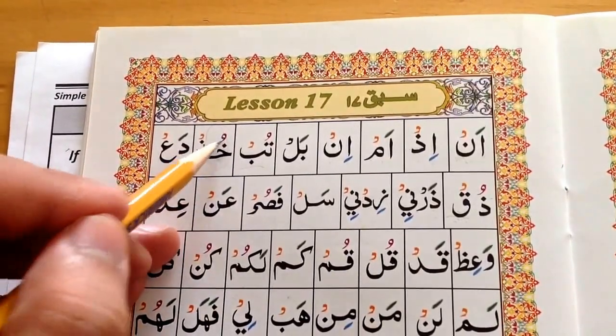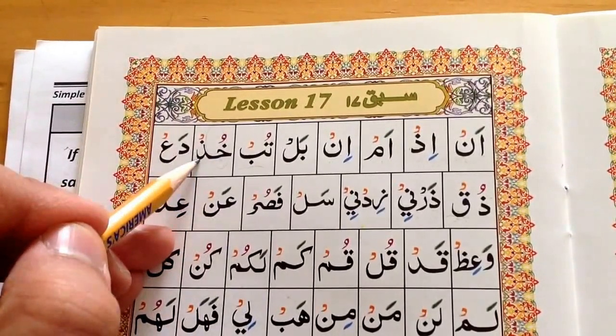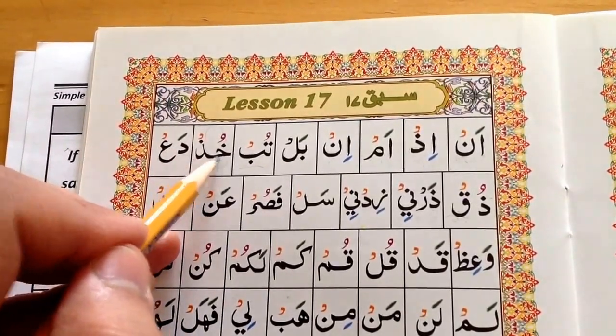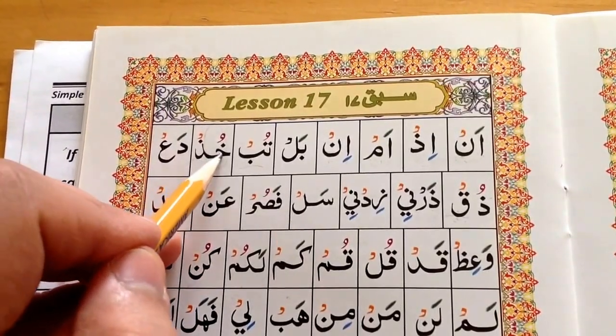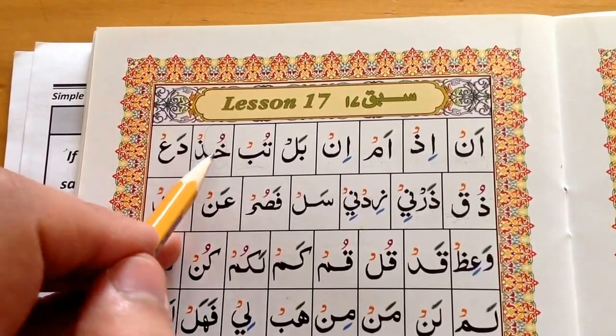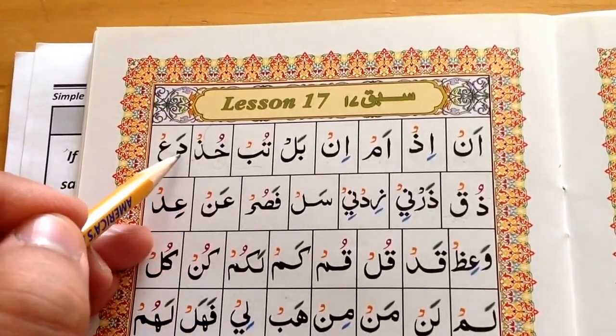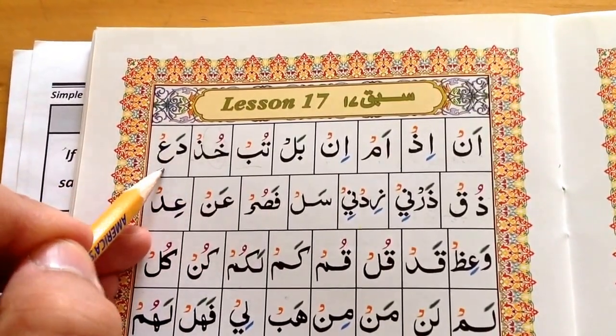Kho dal pish khud. So kha is a full mouth letter and dal is an empty mouth letter. So you have to blend from a full mouth to an empty mouth letter. So kho dal pish khud, and make sure you don't make qalqala on the dal. Dal ain zabar da.